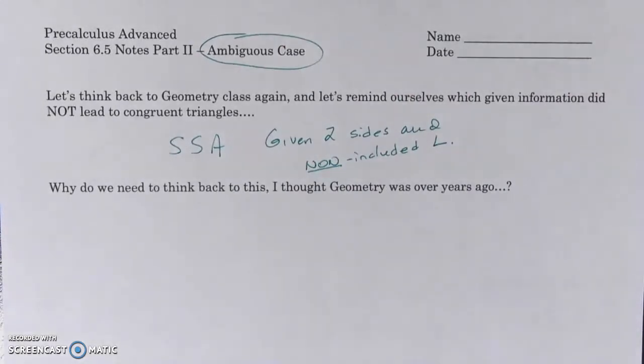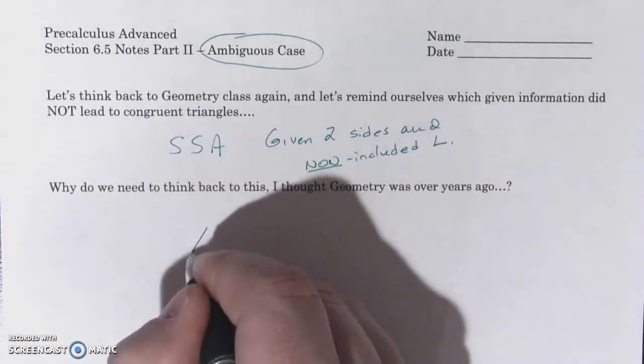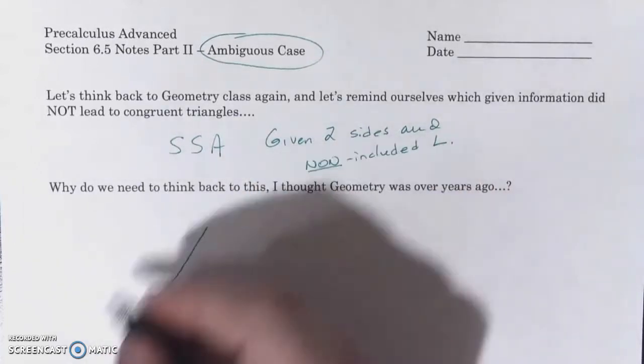Now, at the time, we probably didn't go through why that's the case, and I teach geometry. We don't necessarily go through why, maybe until later in the year, and even then we don't spend a lot of time on the ambiguous case. But the reason is this. If we were given the length of two sides, let's say that one of those sides I'm going to draw like this.